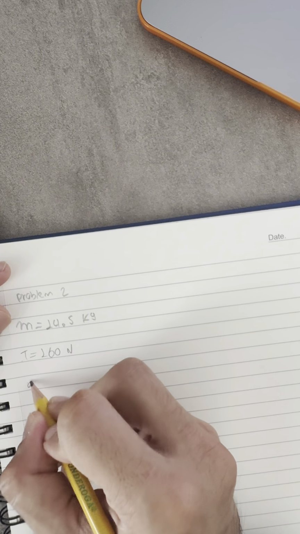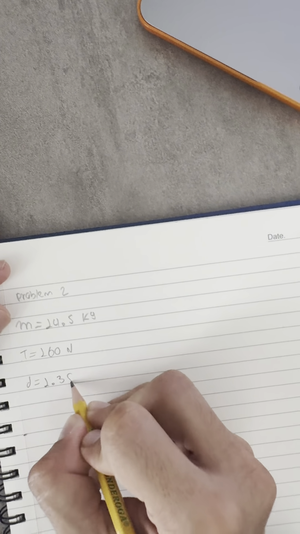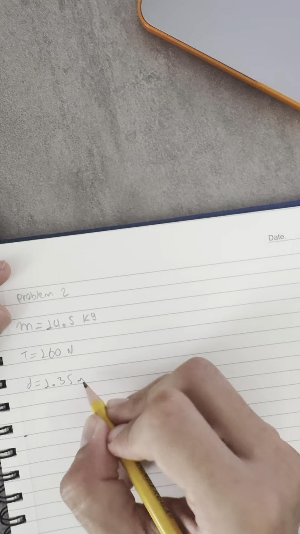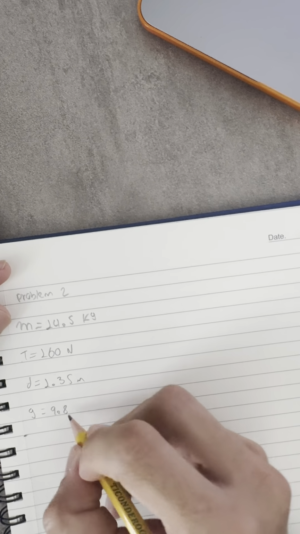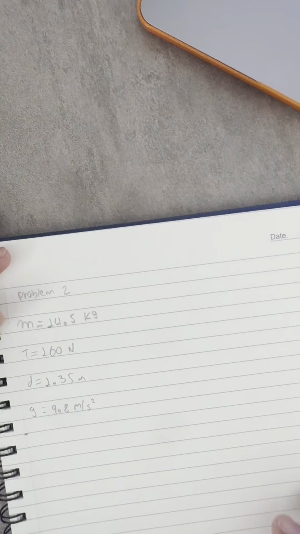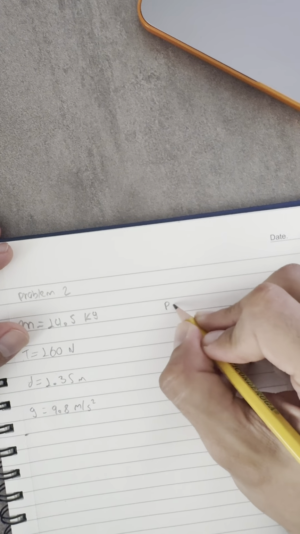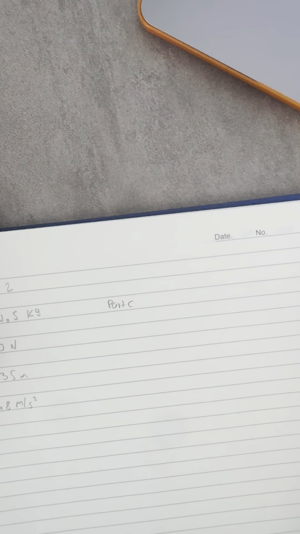We have the distance, which is equal to 1.35 meters. And we have gravity, which is equal to 9.8 meters per second to the power of 2. So for part C, we need to calculate the work done by tension.